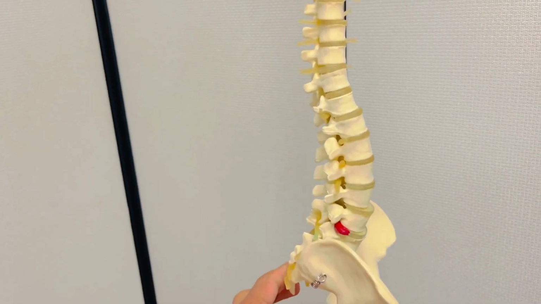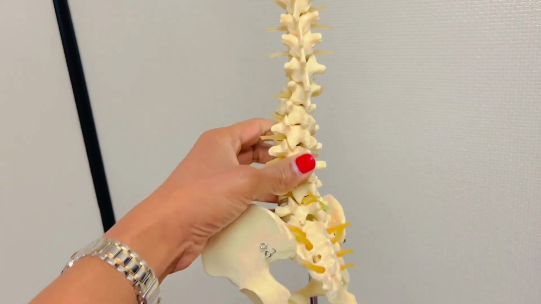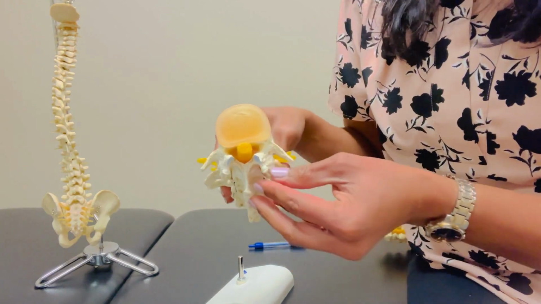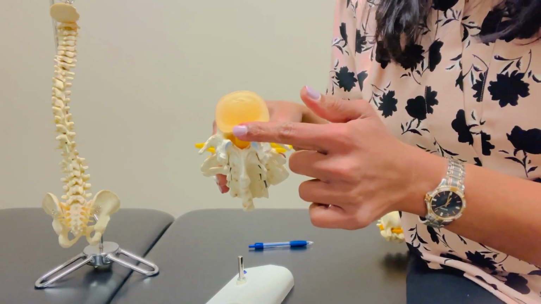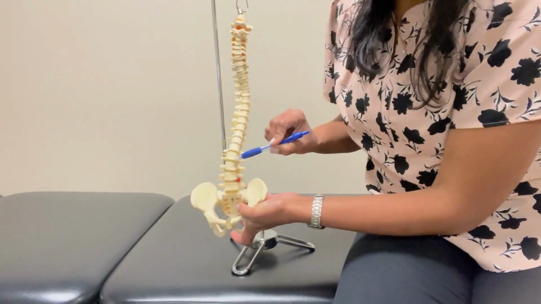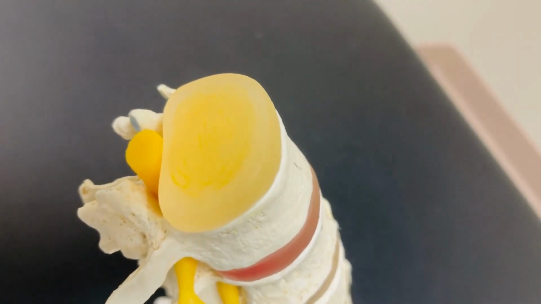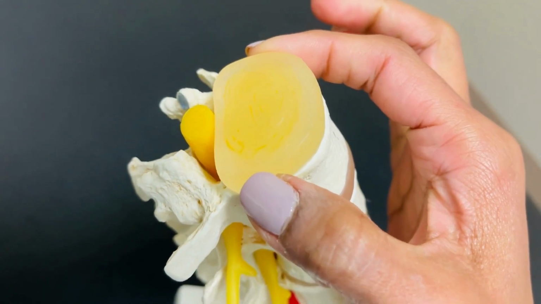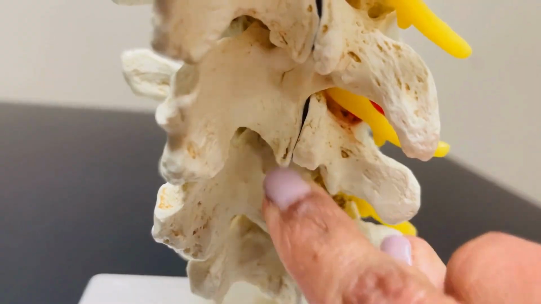Each vertebra has a solid body in the front and a hole in the back. When these vertebrae are stacked upon each other, this hole aligns, forming a canal through which the spinal cord or the bundle of nerves extend from the neck down to the lower back. Now when we look at the front of the spine, we can see these discs separating each vertebrae. And each disc consists of a semi-fluid center called the nucleus, and the nucleus is then surrounded and held together by a cartilage ring called the annulus.